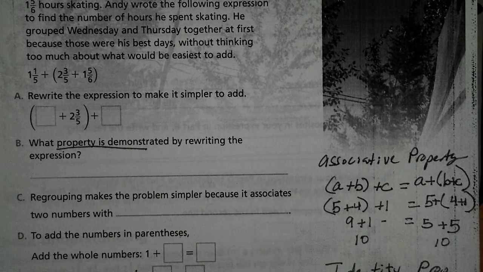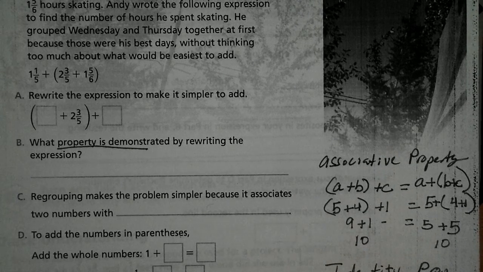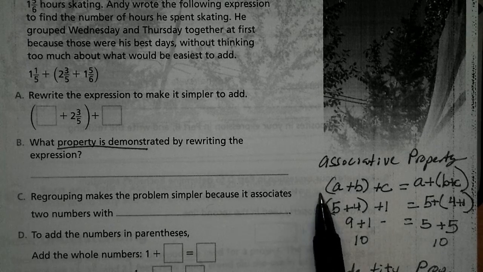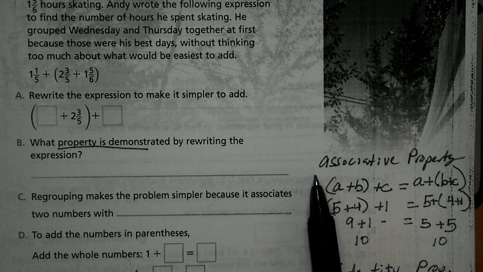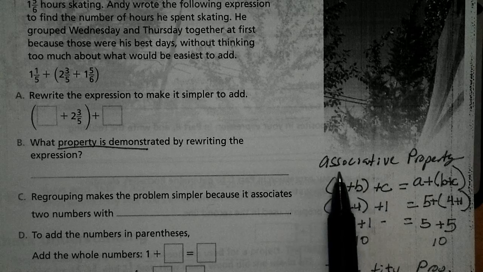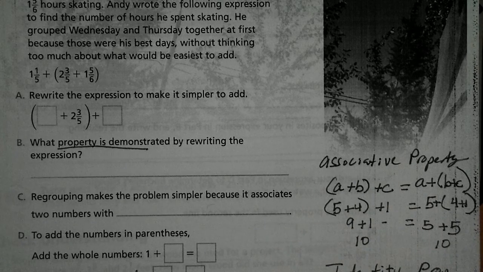So it was one of the ones that I reviewed, and matter of fact, is one of the ones on the screen. So which one involves parentheses? The associative property, right? Yes, ma'am.